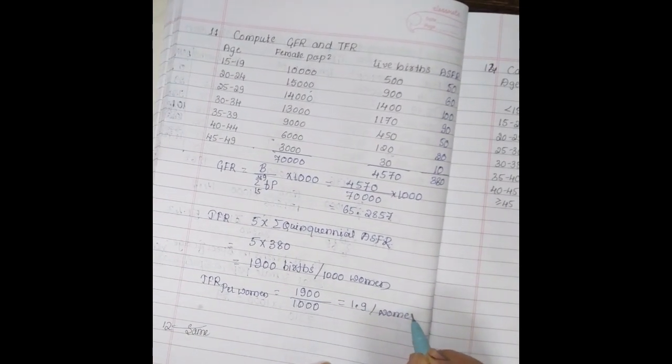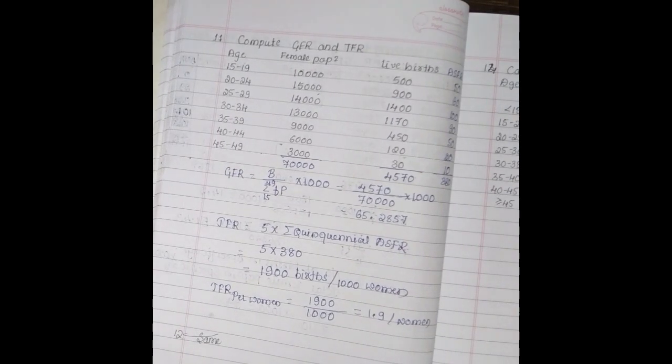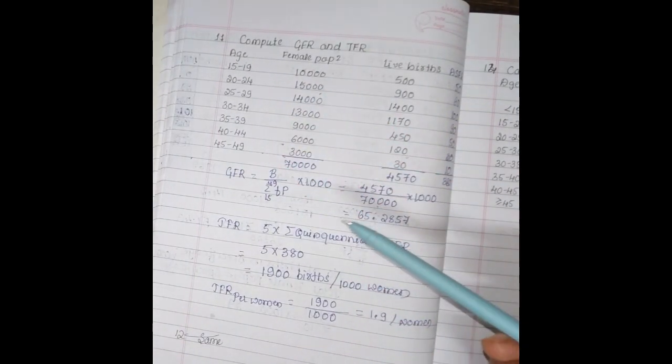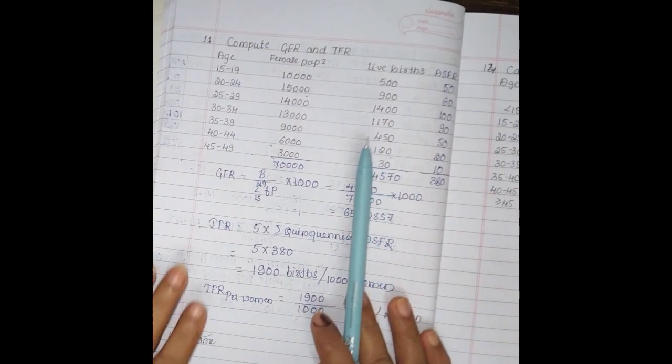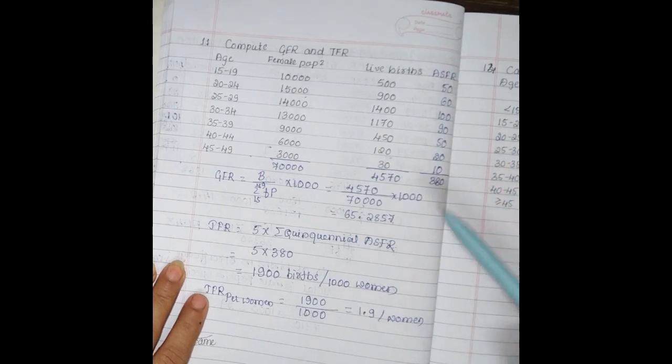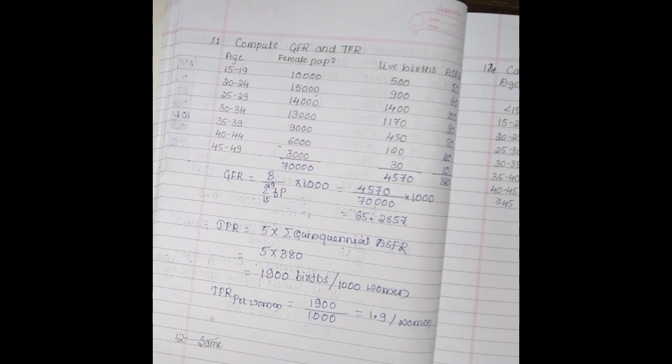This is the TFR. GFR and TFR are also asked as a 5 marks question. For 5 marks you have to take this ASFR total and multiply with 5.